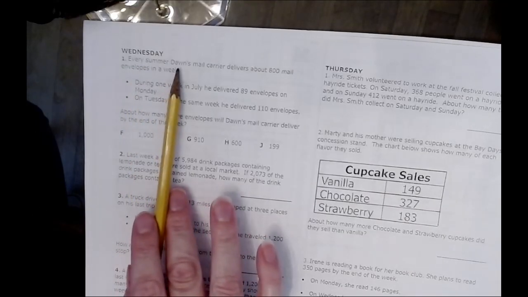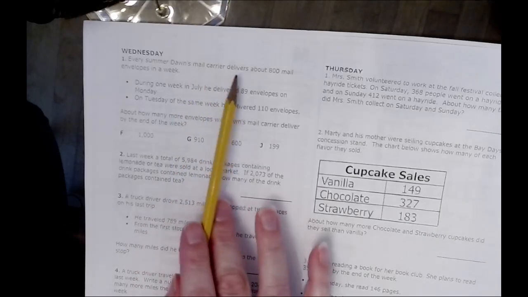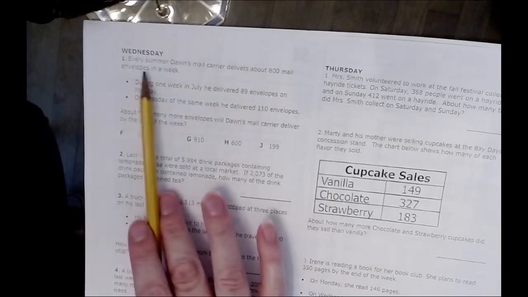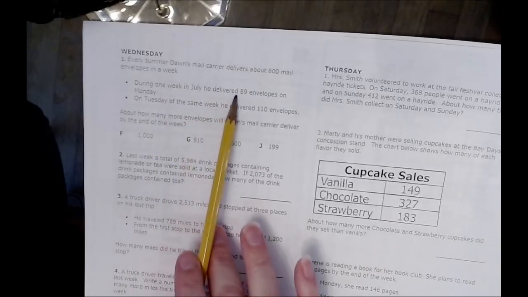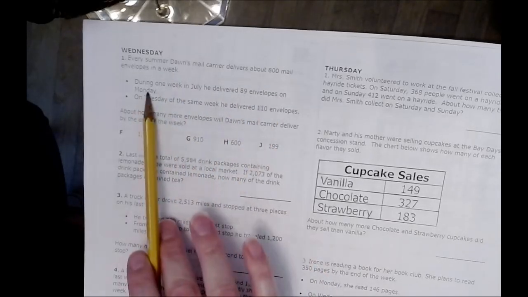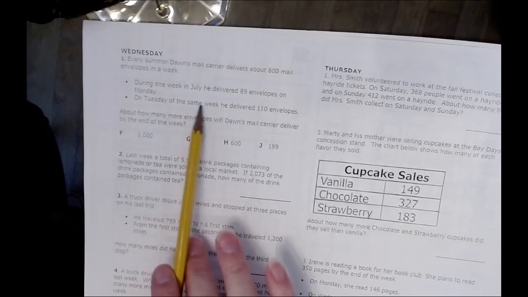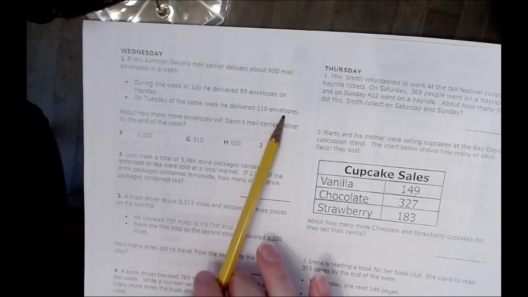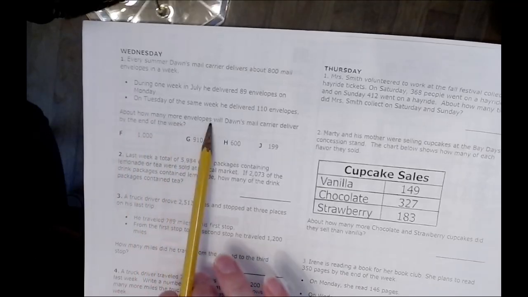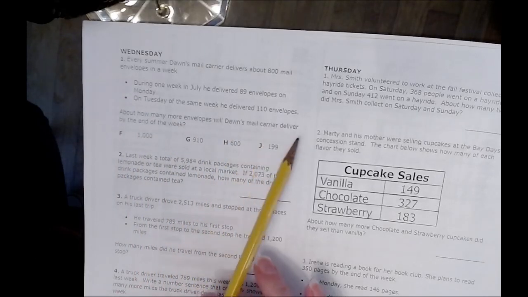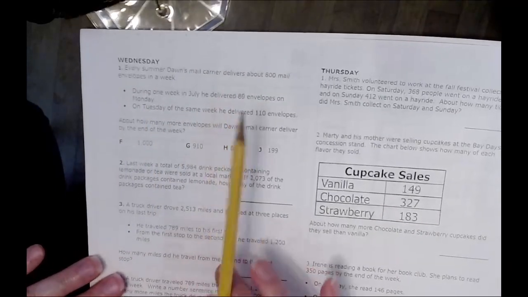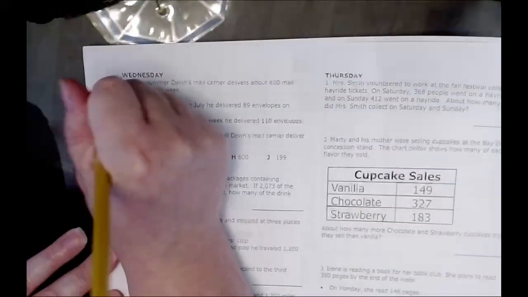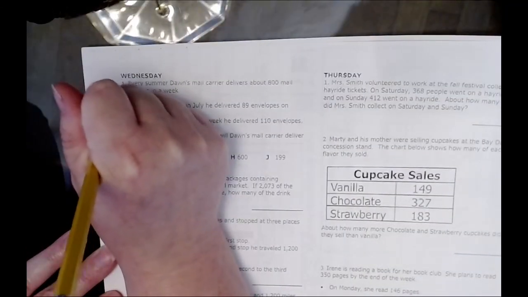Every summer, Dawn's mail carrier delivers about 800 mail envelopes in a week. During 1 week in July, he delivers 89 envelopes on Monday. On Tuesday of the same week, he delivers 110 envelopes. How many more envelopes will Dawn's mail carrier deliver by the end of the week? So this is a multi-step problem. You're going to have to add these together. So 89 and 110.